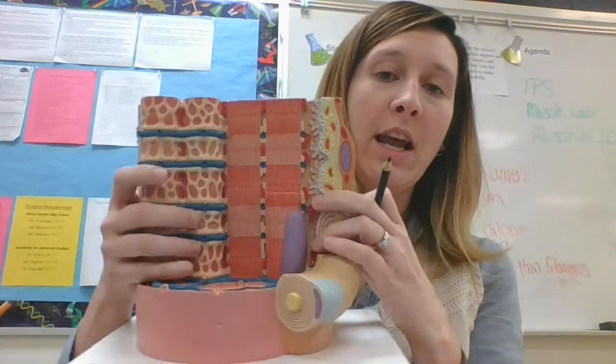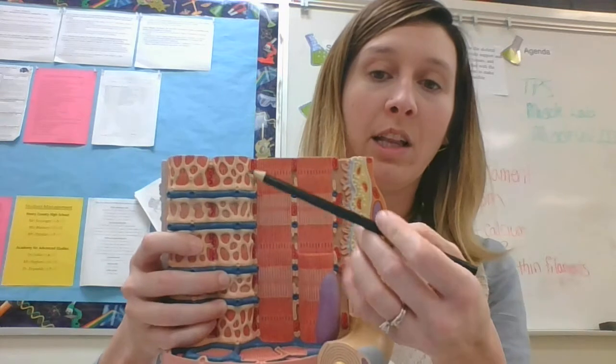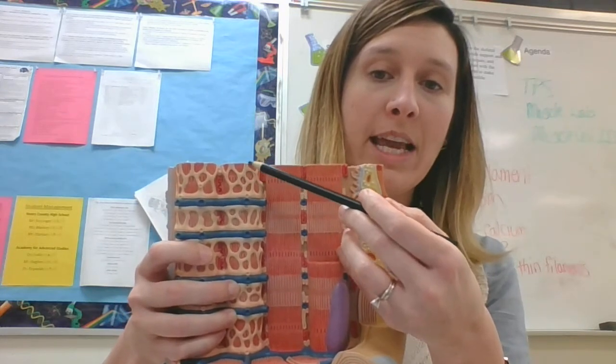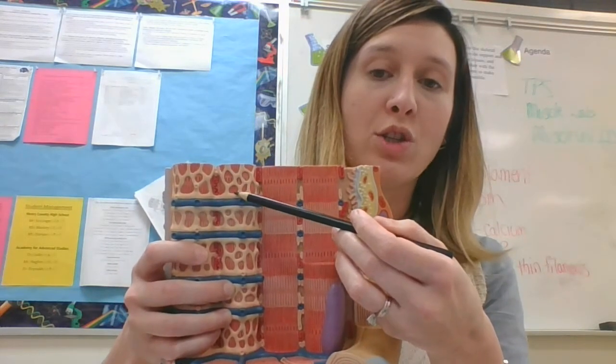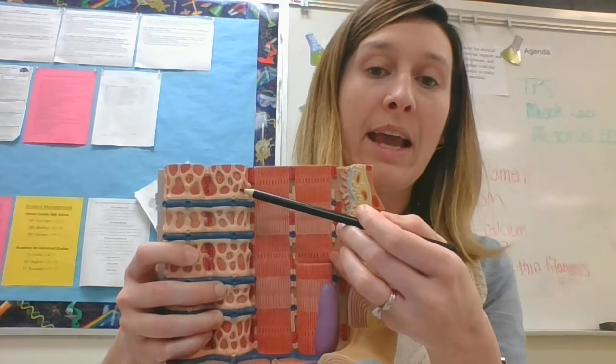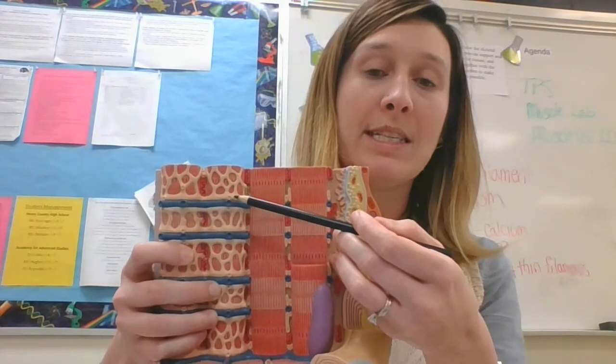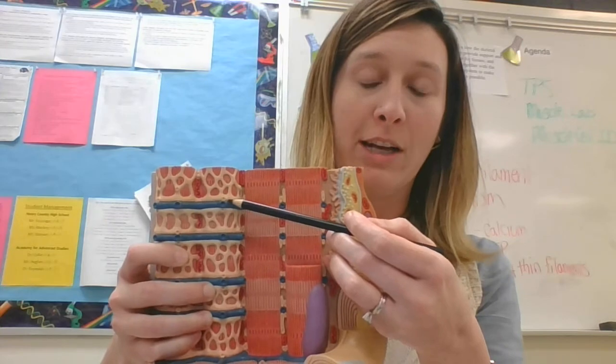And we even rename the endoplasmic reticulum in a muscle cell. This tan area that we see right here is called the sarcoplasmic reticulum, and it's very important for storing and releasing calcium when we need it for muscle contraction.